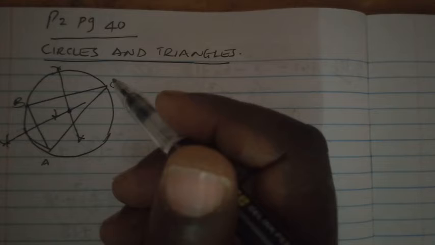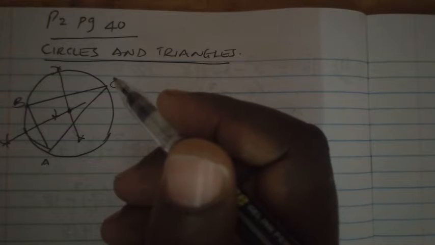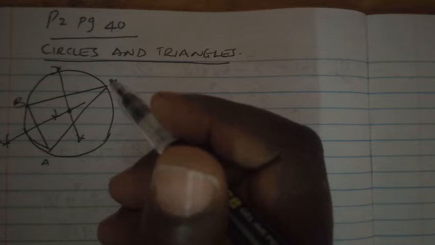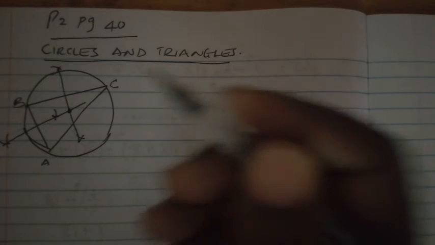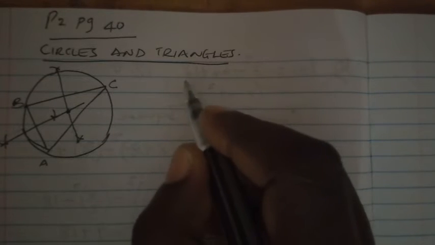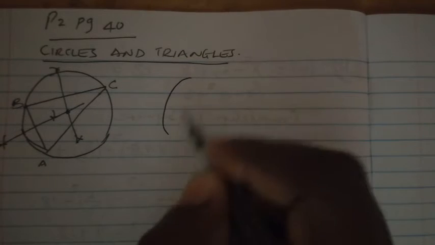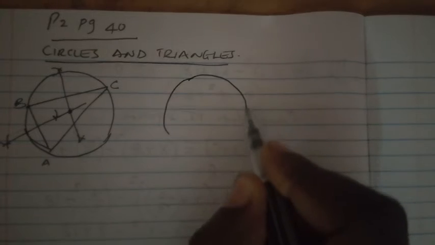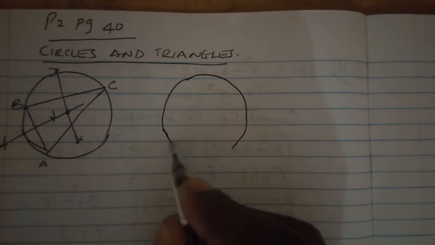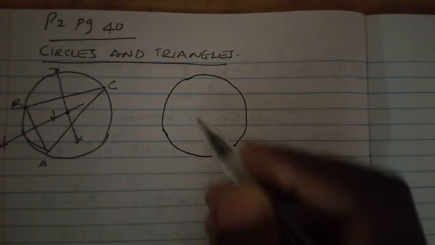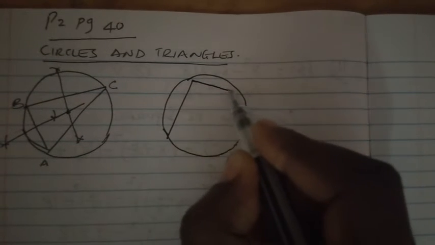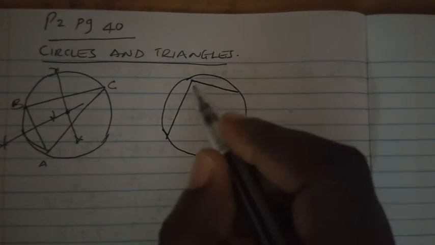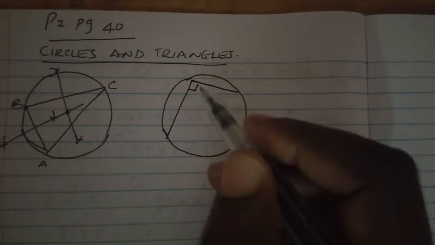And of course, it is important to highlight some special cases because we have special cases. For a right-angled triangle, when you have a circle like this, and then you have a right-angled triangle like that, this is 90 degrees.